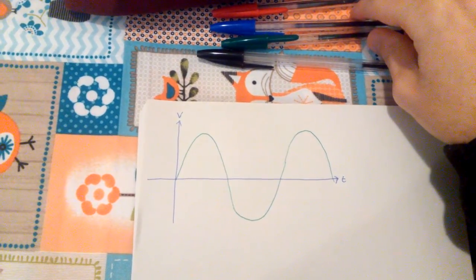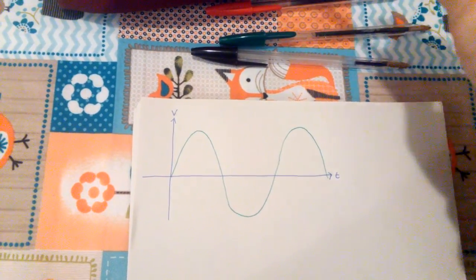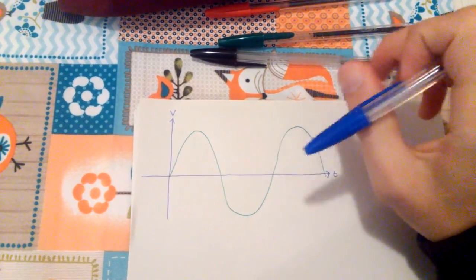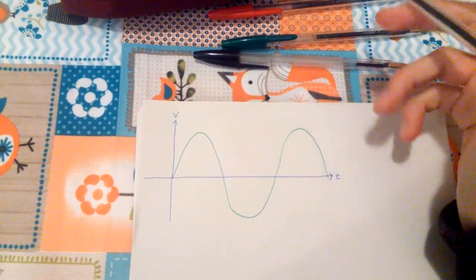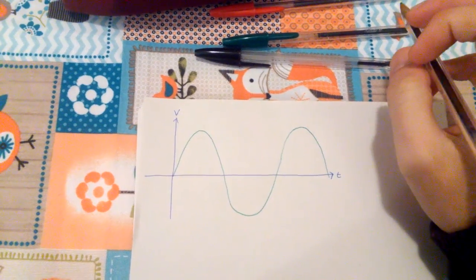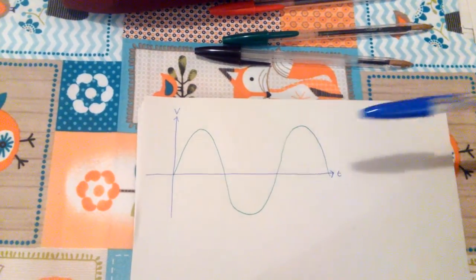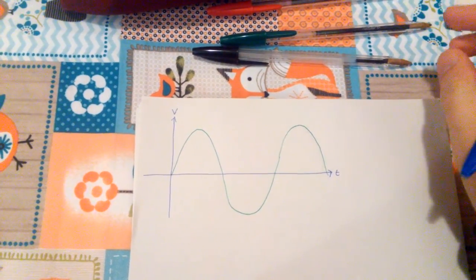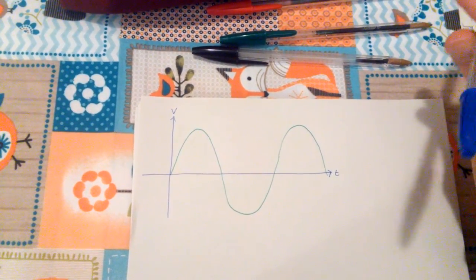Now, the reason why it is just that, as we said, is that the current in AC basically goes half the time in one direction and the other half in the other direction. So it's alternating at 50 or 60 times per second.